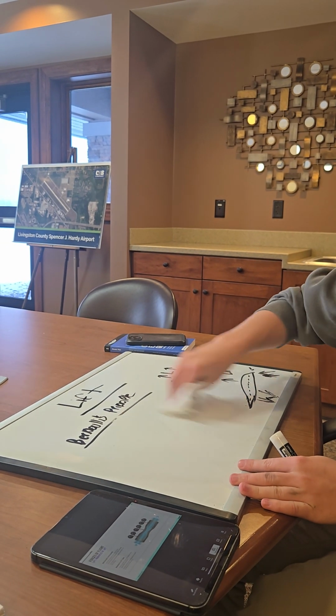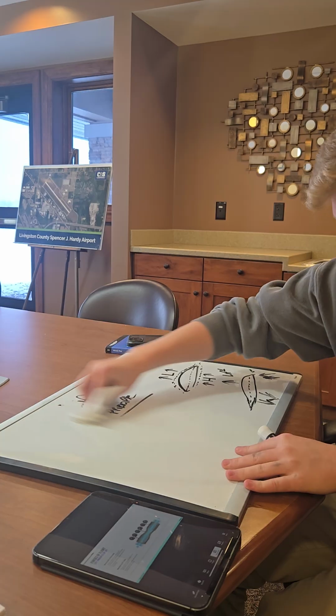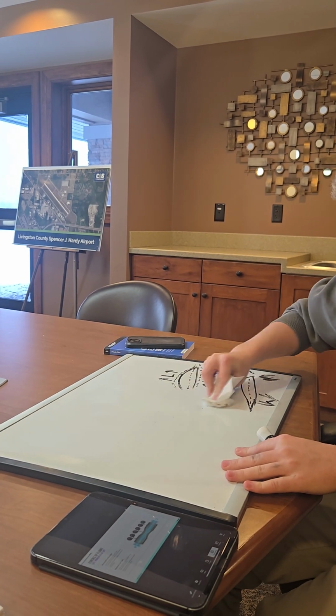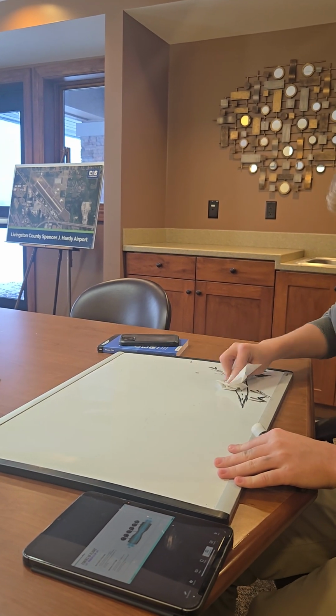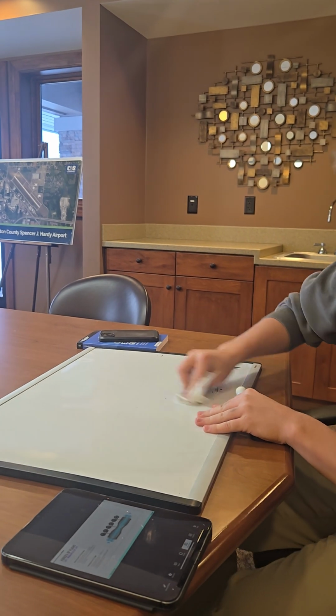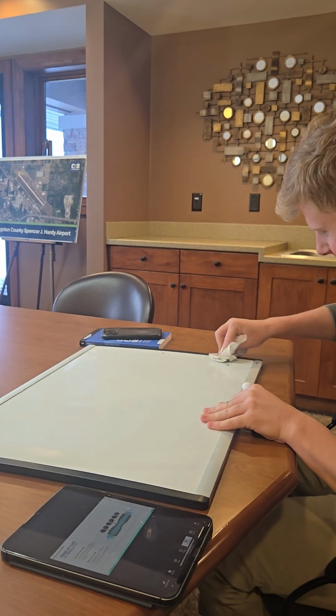What are the four forces of flight? Four forces of flight: lift, thrust, drag, and the last one, weight. There you go. Nice. Just want to make sure you're paying attention.